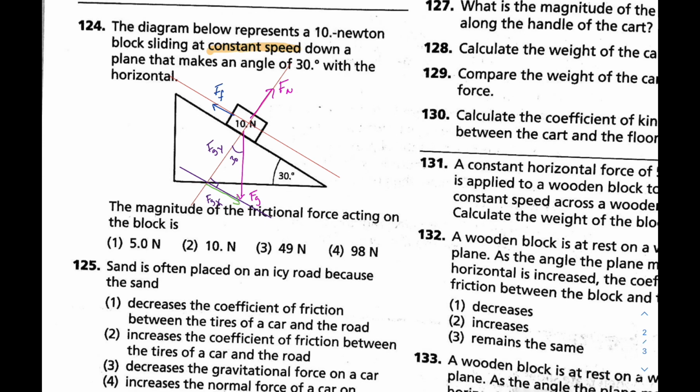It's my FGX. And I can find that by saying it's the side opposite that angle. So I can say sine theta is equal to opposite over hypotenuse. Hypotenuse times sine theta is equal to the opposite side. So my hypotenuse is FG. And then it's sine of 30. That's my angle. And that's going to be equal to my opposite side, which is my FGX.